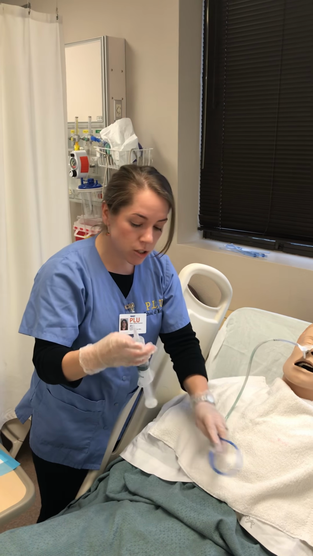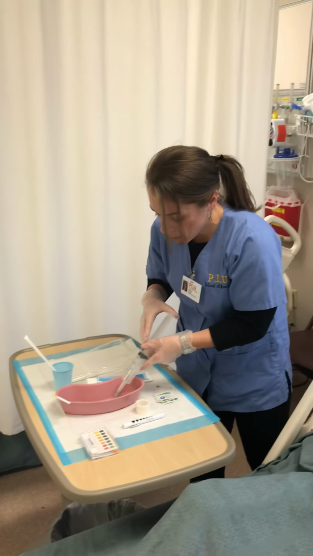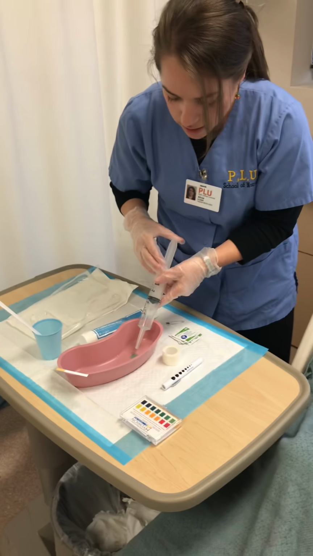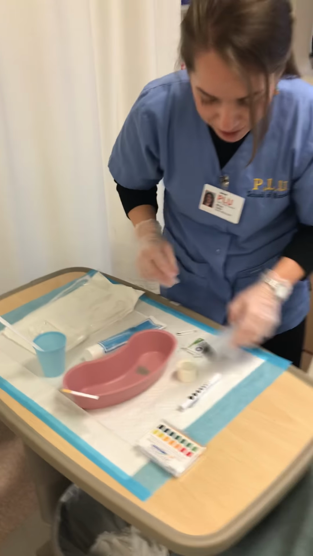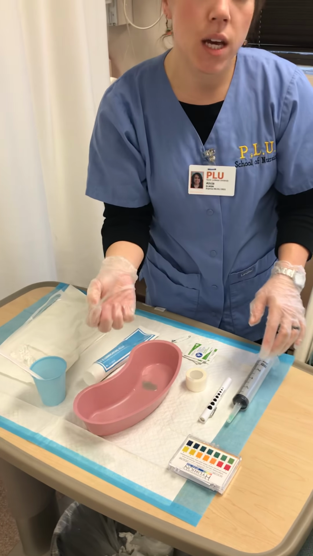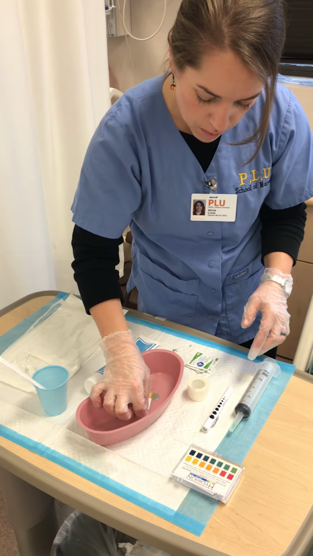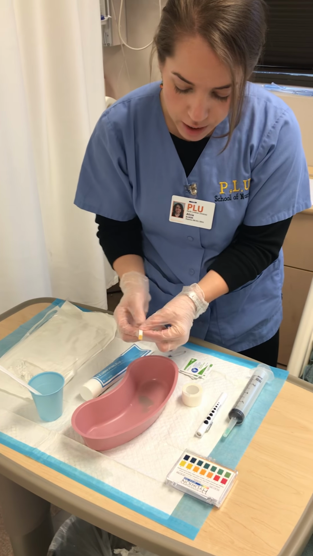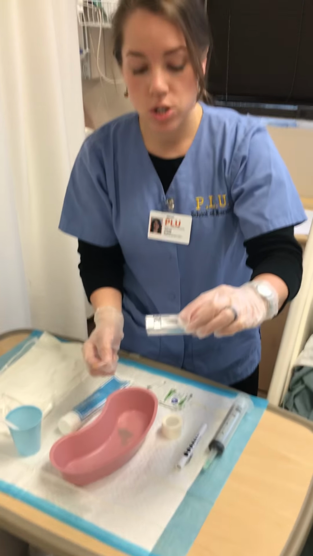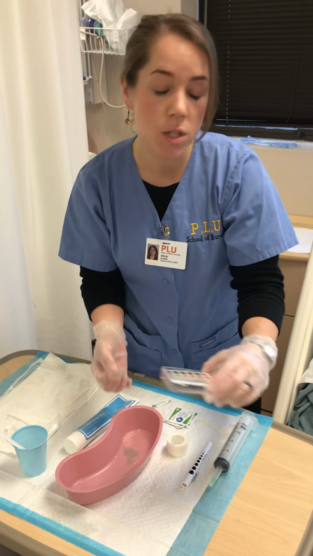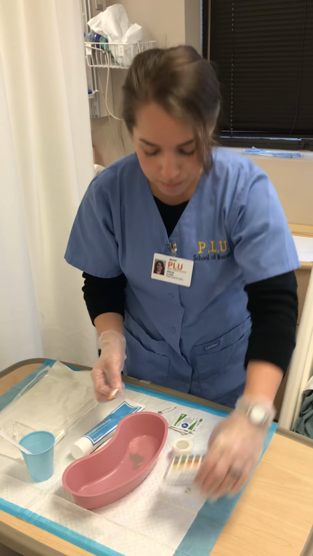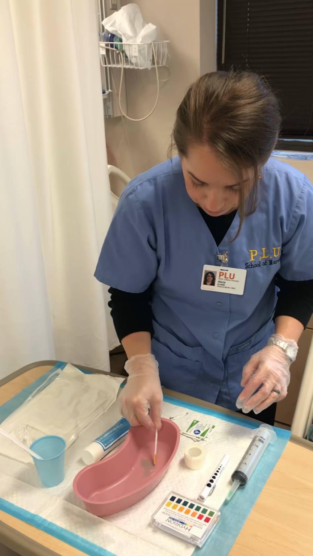And I'm going to check and make sure this is gastric contents by putting a little bit into the emesis basin, just a tiny bit there. And then my pH strip, which I had ready to go, I'm just going to dip in and then pull it out and assess the color with the strip, and I'm at a 4 pH, which is what I would be looking for if I was in the stomach. So I know I'm in the right spot.